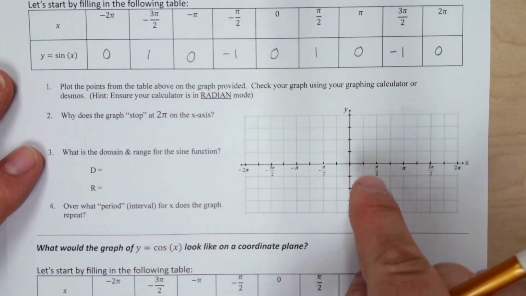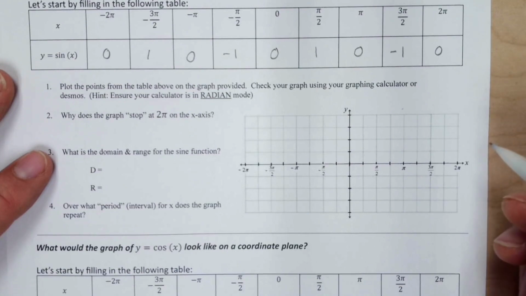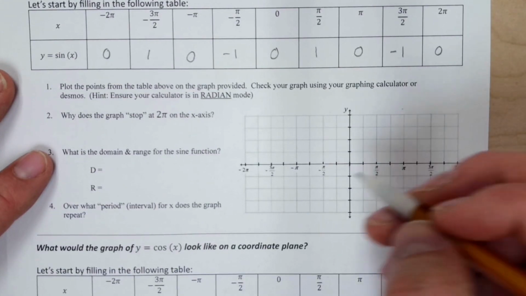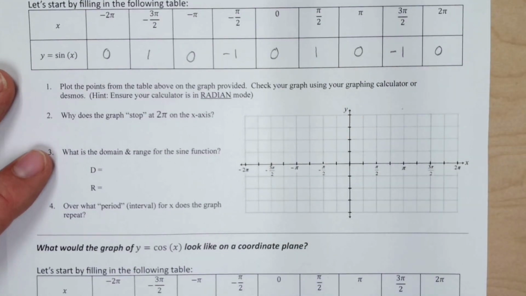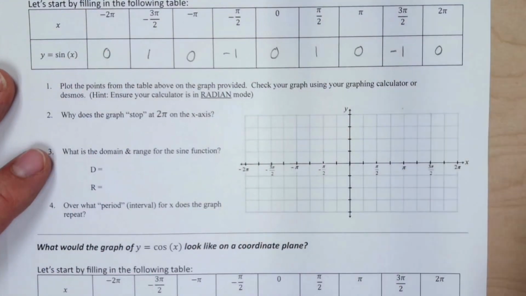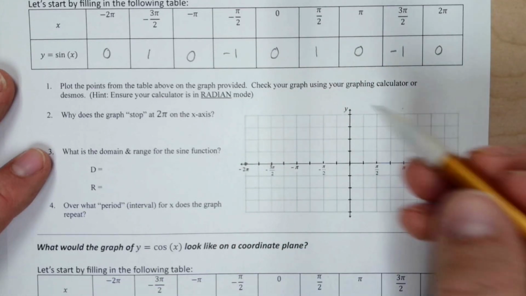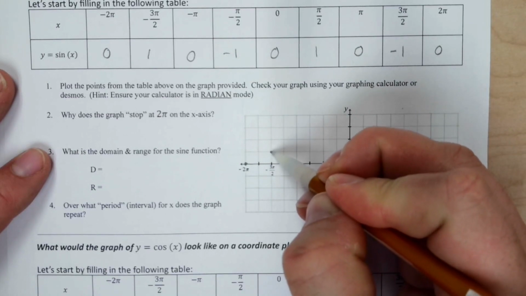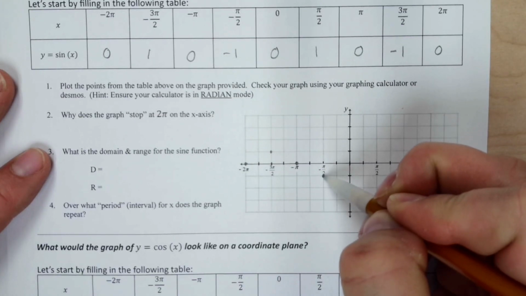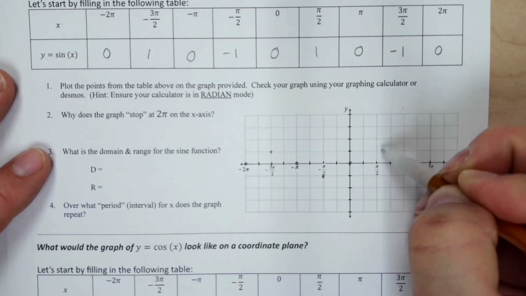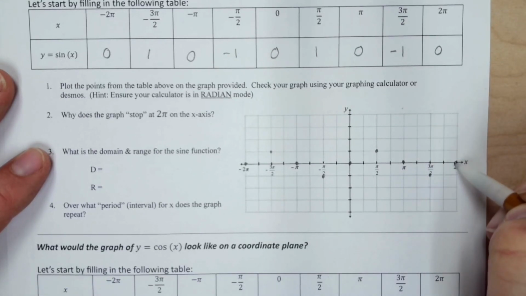So when I go down here and I sketch this, it says plot the points, I need to make sure that I understand there's going to be a lot more stuff going on, and this is actually going to make kind of a wave or a curve. So let's go ahead and graph all these dots. So we're at -2 pi, we're at 0. -3 pi/2, we're at +1, and then 0, and then -1, and then 0, and then 1, 0, -1, 0.